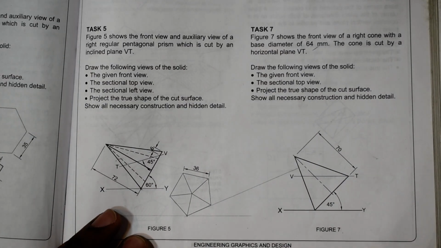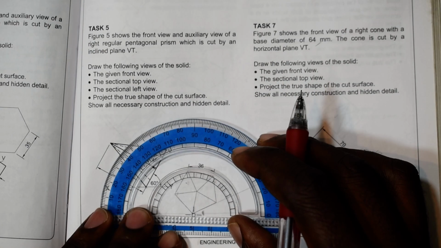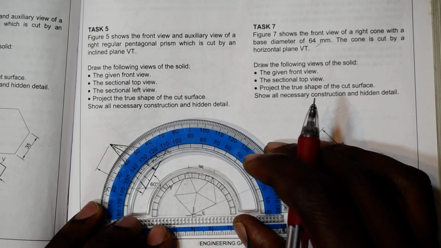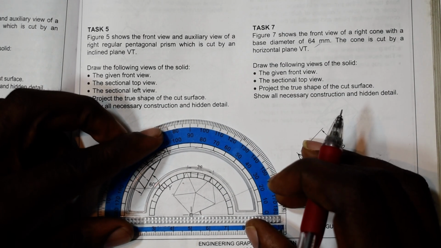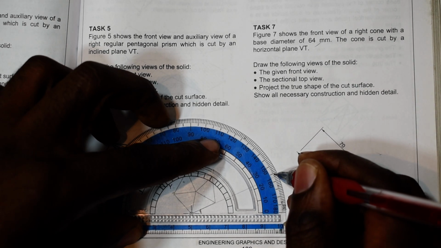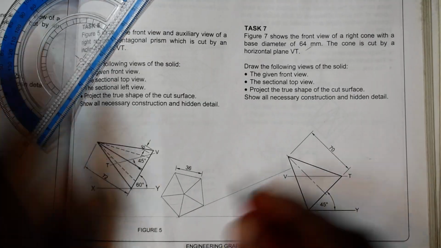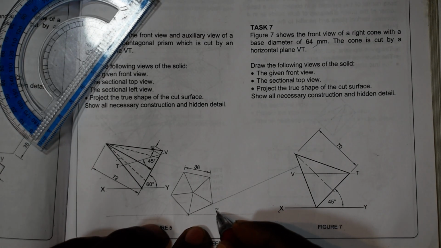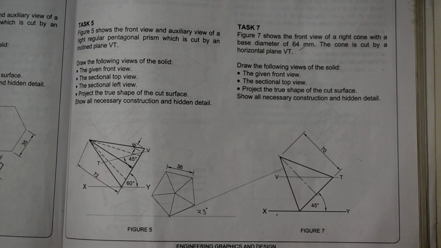This is my reference for this angle: 25, 24, 23, 20. So it's actually at an angle of 23 degrees, right? Then I can start.